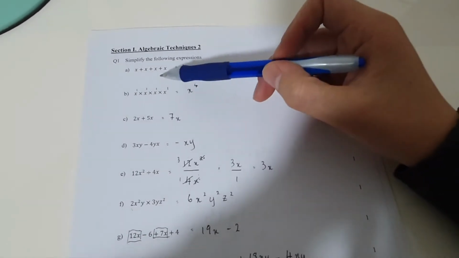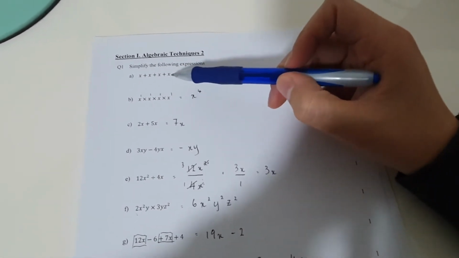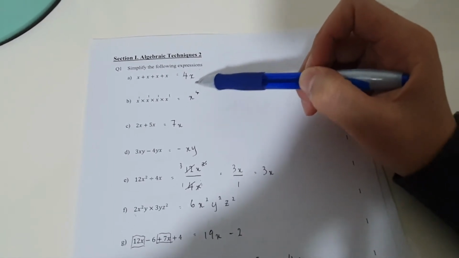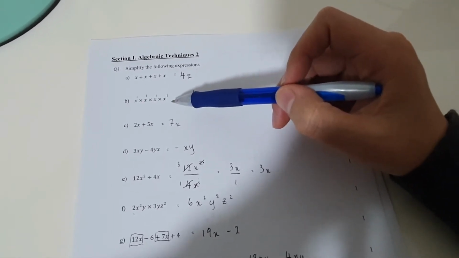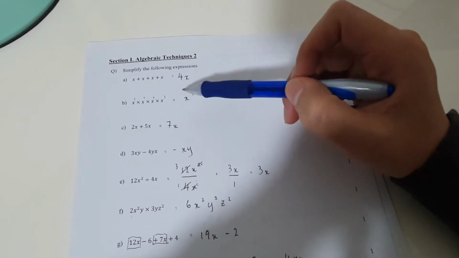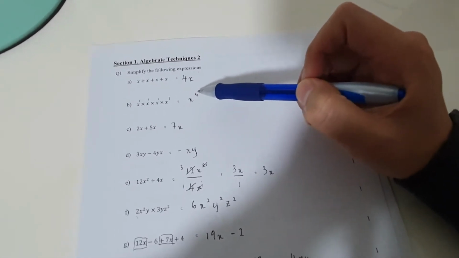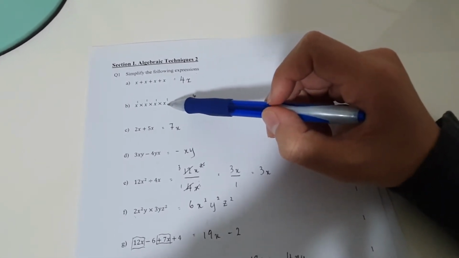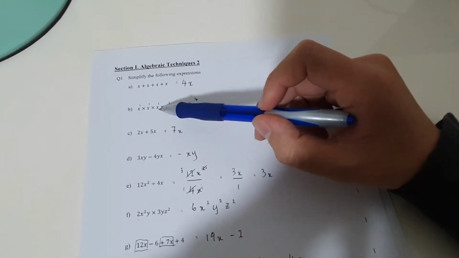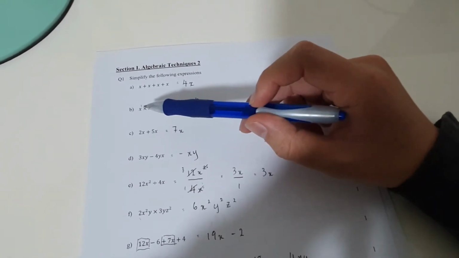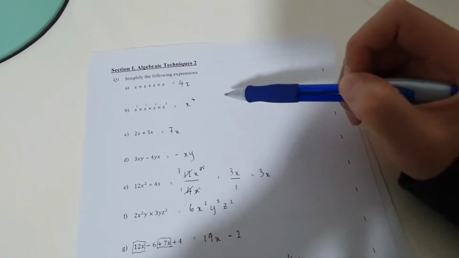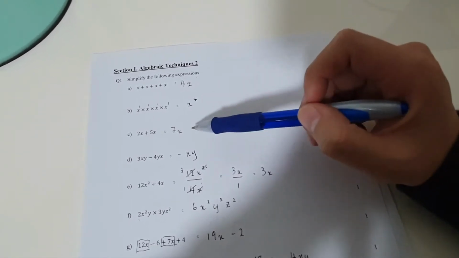Okay, so first question, 1a. X plus x plus x plus x is 4x. Multiplying, very easy to make the same mistake. It's x to the power of 4. Okay, we should know from the indices topic that we keep the bases the same when we're multiplying. Then we add the powers, which is why we got the power of 4 here.